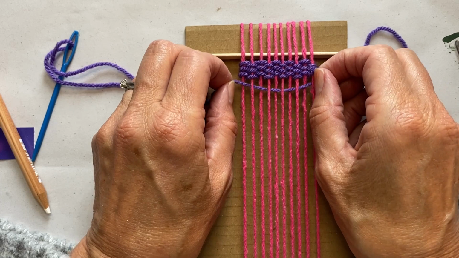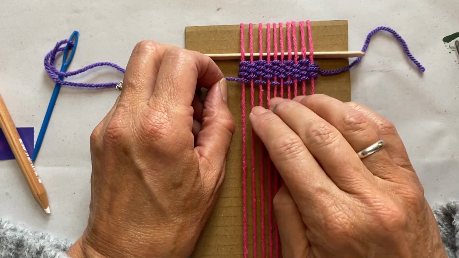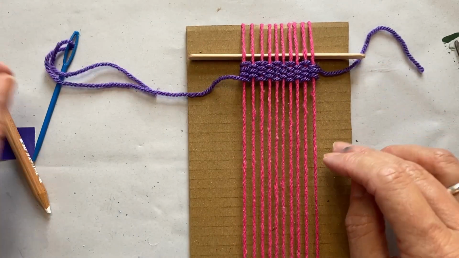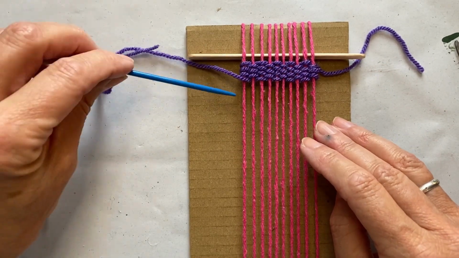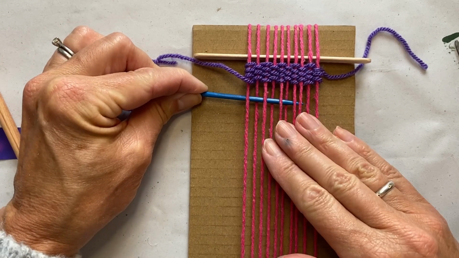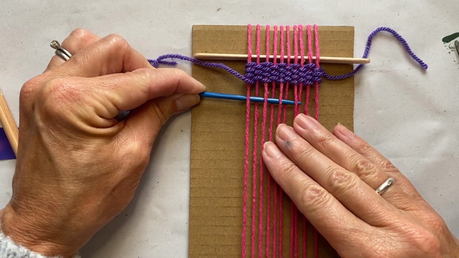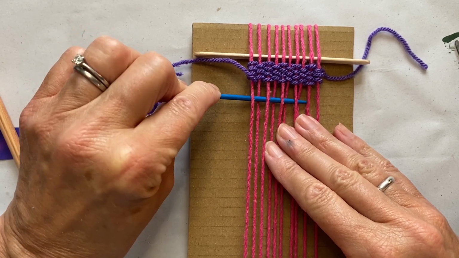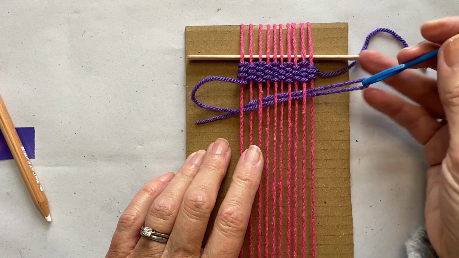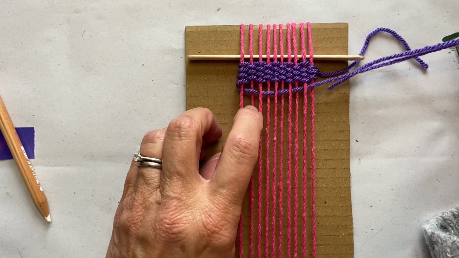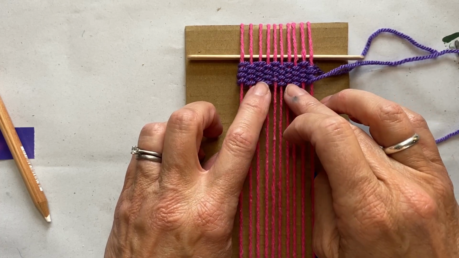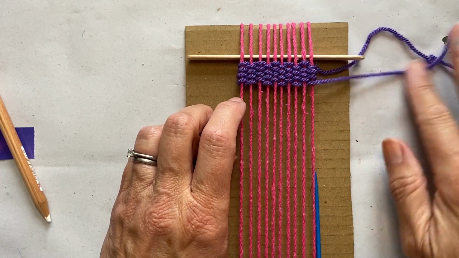So you can see I'm just putting up a very straightforward, very simple design, under and over, under and over. I'm going to end up on the same side each time, but you don't have to do that. You could have ends on this side or this side. So I'm going to change now. I'm just going to pull that out, pull that there. I'm just going to leave that to dangle.